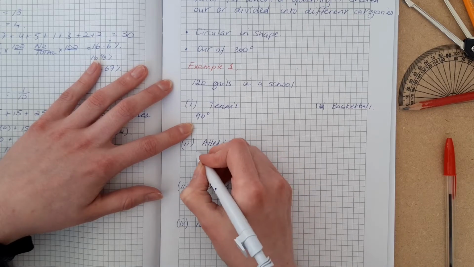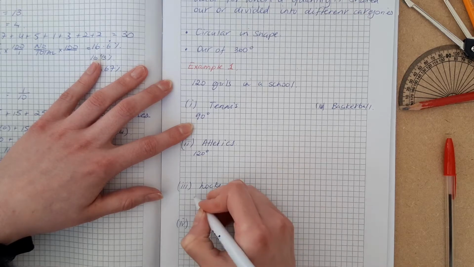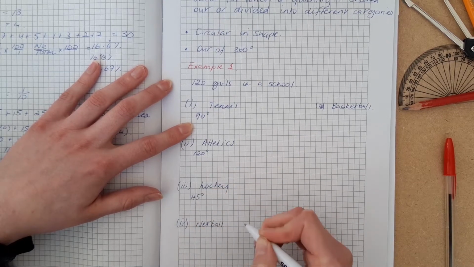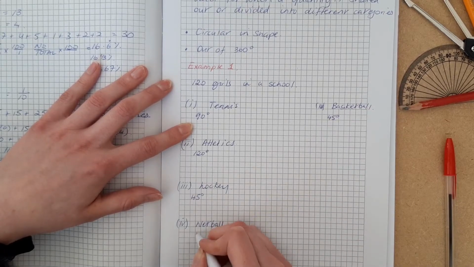Athletics was 120 degrees. Hockey is 45 degrees. Basketball is also 45 degrees. And finally, netball is 60 degrees.